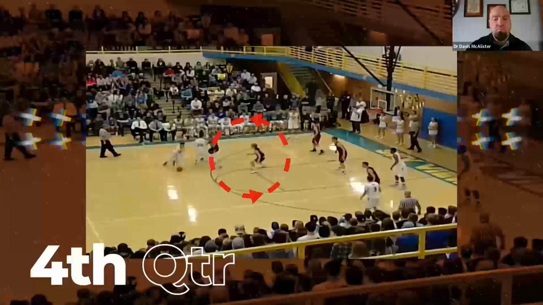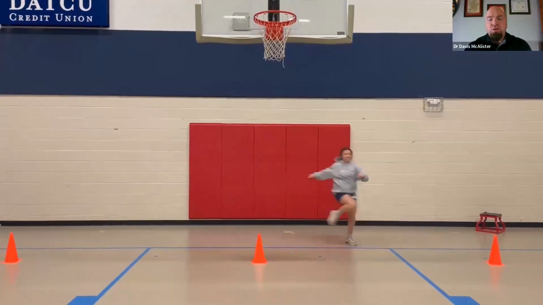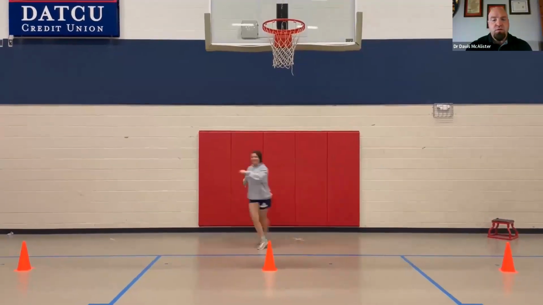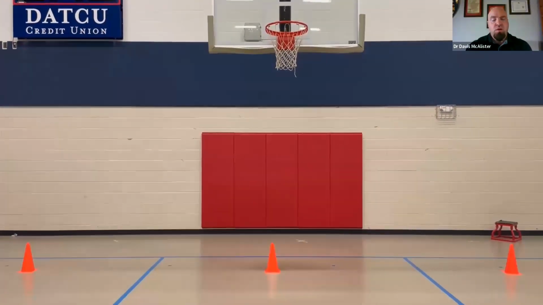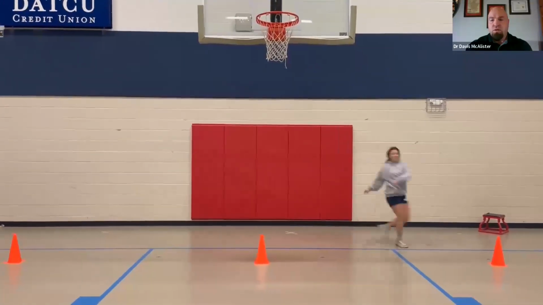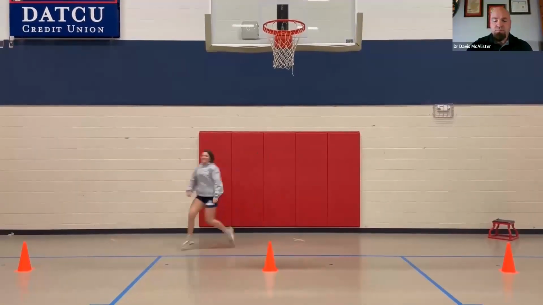So, when we talk about core control, watch when she stops right here. Notice that little tilt that she does right there at the end. That's a core control issue. That's that frontal plane that we talked about, and we've got to learn to engage our core more to be able to help with our stops and redirects.